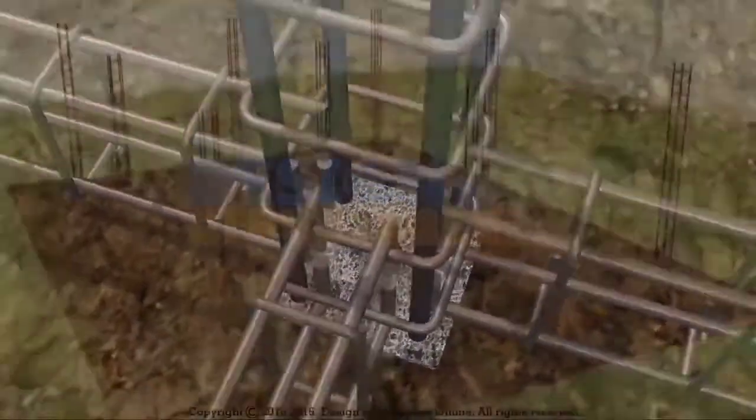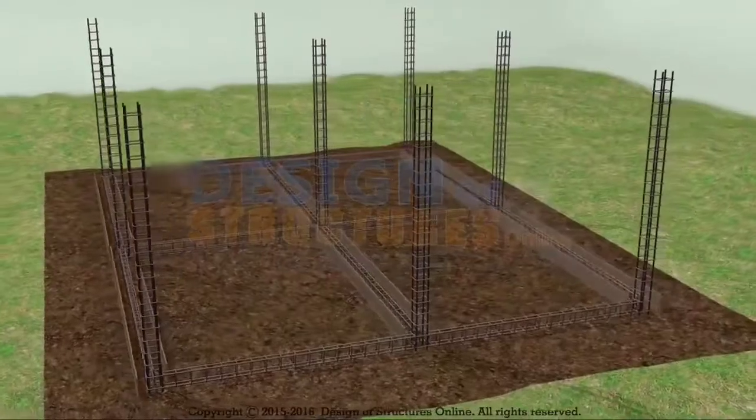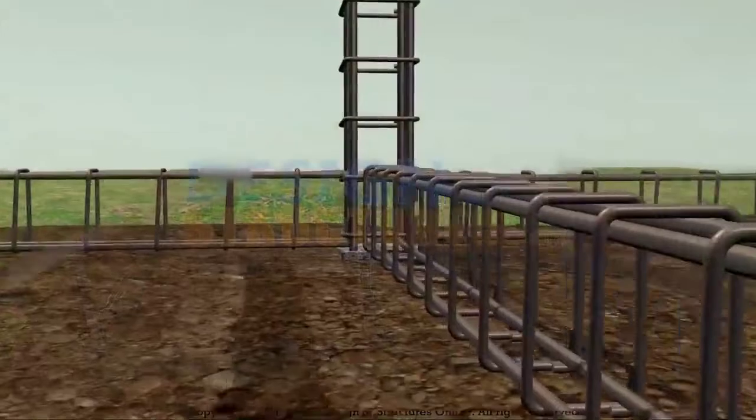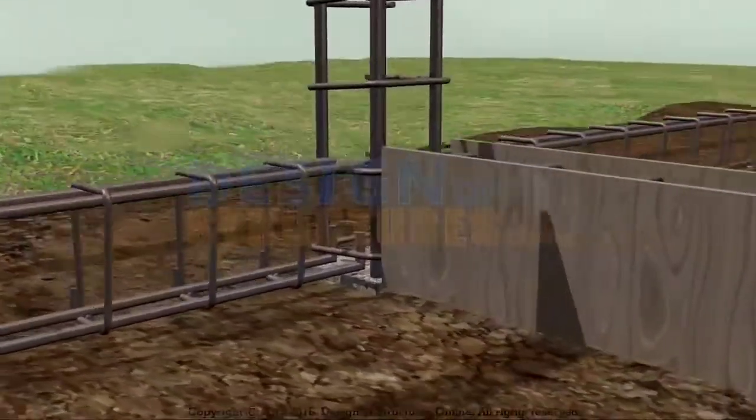Joints in the beam shuttering should be tight against leakage of cement grout. Construction of shuttering should permit removal of various parts in desired sequences without damage to the concrete.